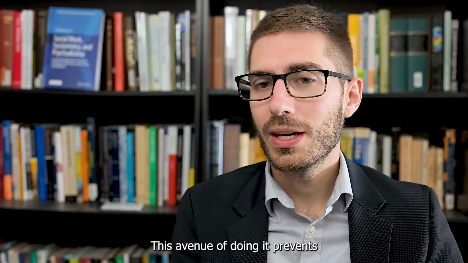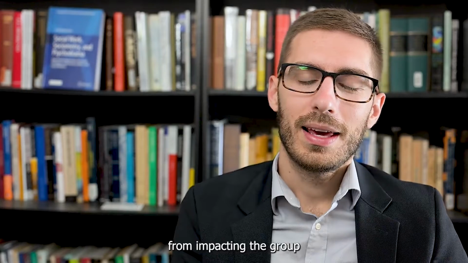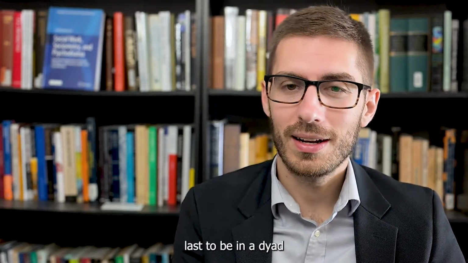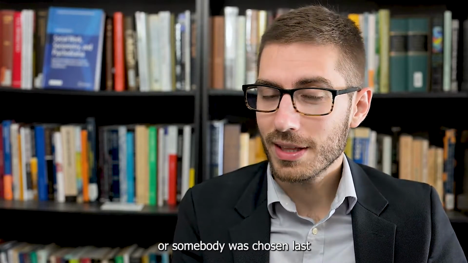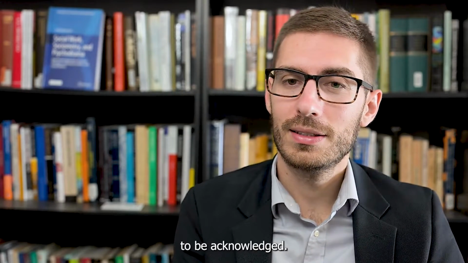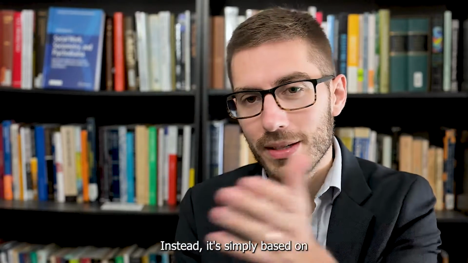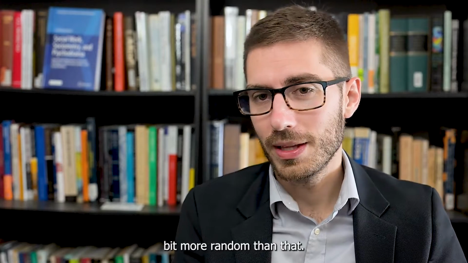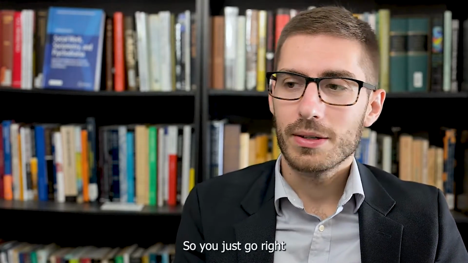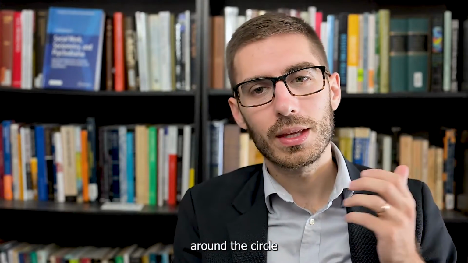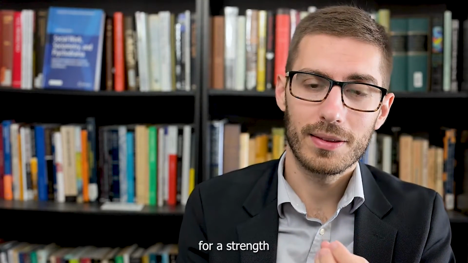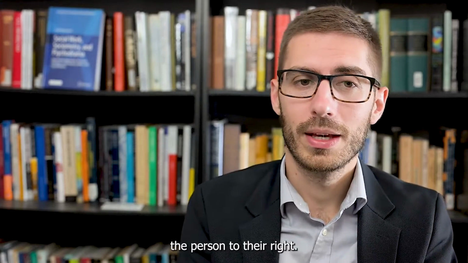This avenue of doing it prevents the sociodynamic effects from impacting the group, in that you're not going to have a situation where somebody was chosen last to be in a dyad, or somebody was chosen last for their strengths to be acknowledged. Instead, it's simply based on where you're standing in the group, and it's a bit more random in that way. So you would just go right around the circle, and each person would take a turn to recognize their partner for a strength that they see in them, the person to their right.